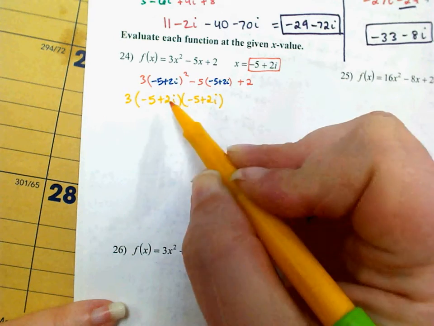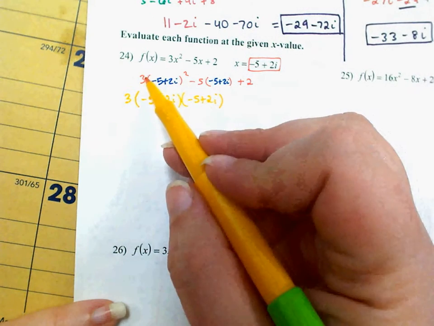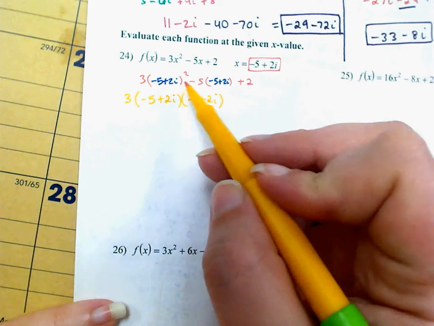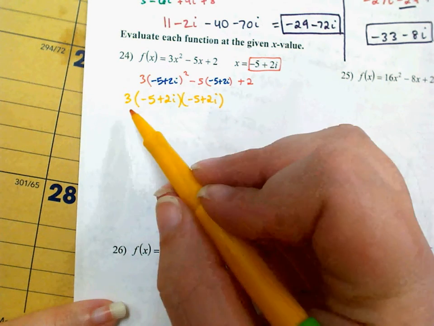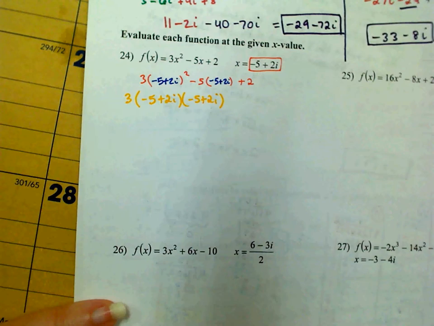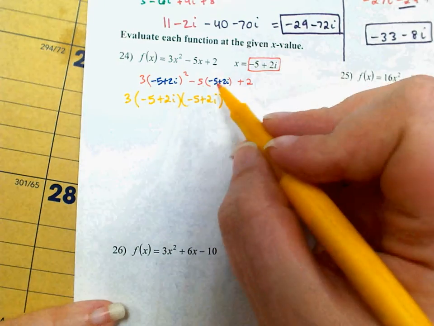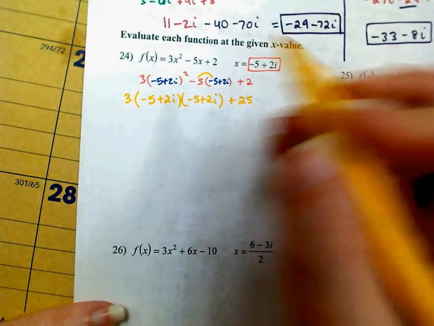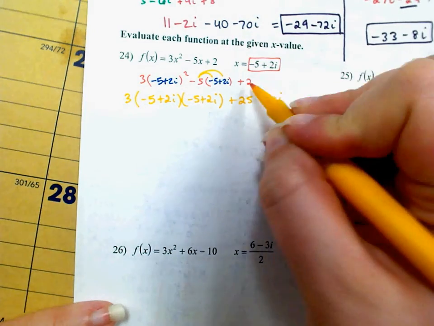And if you agree this is correct, then think about what you would get if you multiplied the 3 in first: negative 15 plus 6i times negative 15 plus 6i. That's not going to give you the same thing as these two times each other and then times 3 once. Basically what you've done is multiplied by 3 twice. Okay, so I've got this is this, and then I'm just going to keep going. So I've got negative 5 times negative 5 is positive 25, so plus 25. Negative 5 times 2i is a negative 10i, and then plus 2.